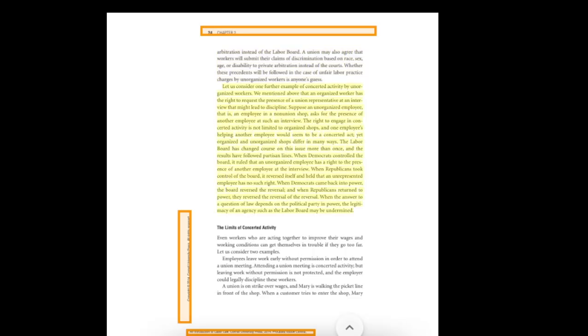Let us consider one further example of concerted activity by unorganized workers. We mentioned above that an organized worker has the right to request the presence of a union representative at an interview that might lead to discipline. Suppose an unorganized employee, that is, an employee in a non-union shop, asks for the presence of another employee at such an interview. The right to engage in concerted activity is not limited to organized shops, and one employee's helping another employee would seem to be a concerted act.